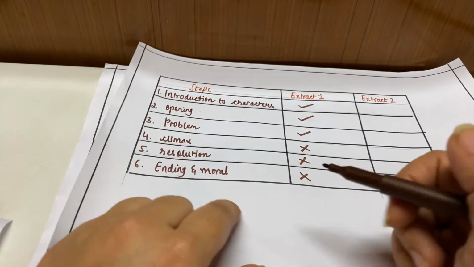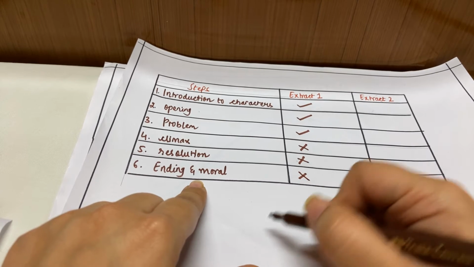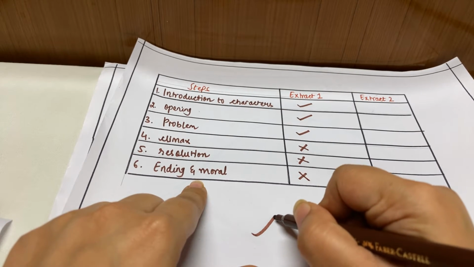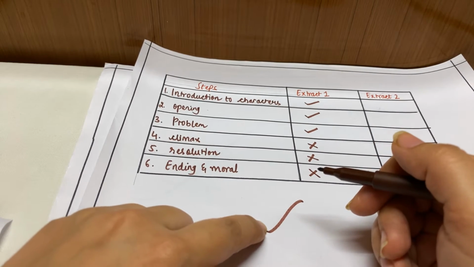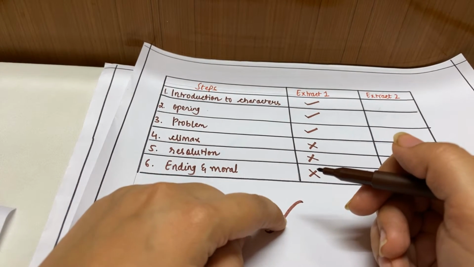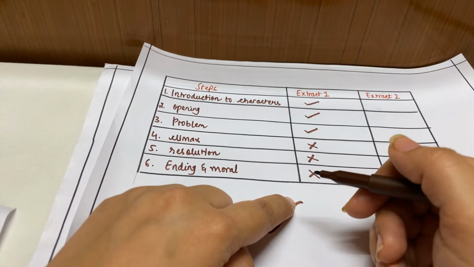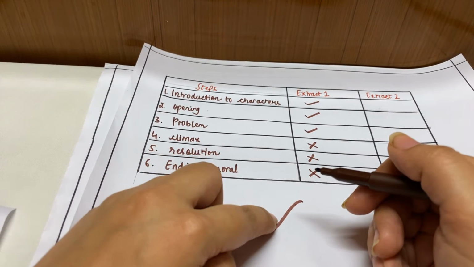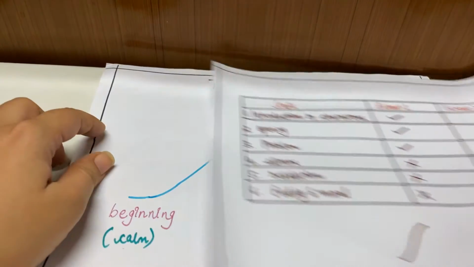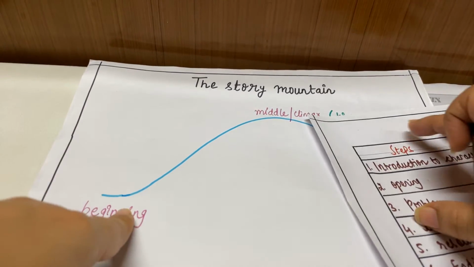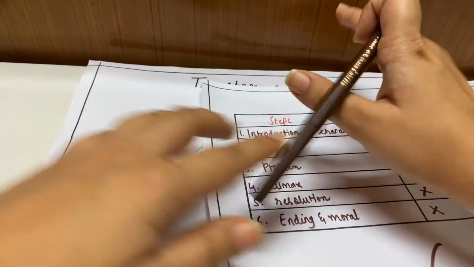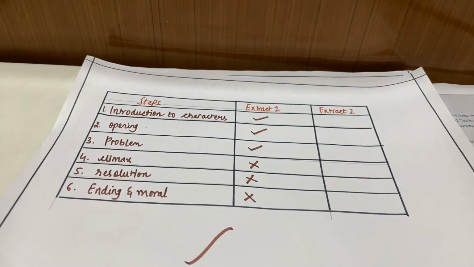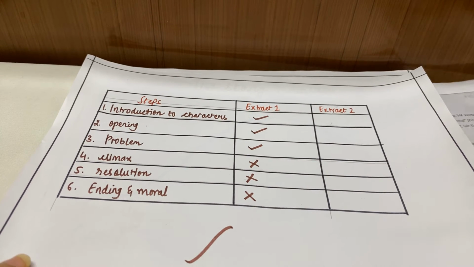So children, this is forming which part of the mountain? I'll show you. It talks about the introduction to characters, and then it's moving towards the opening, and the problem is going to start. So it talks about this part of the Story Mountain. From the beginning till here we can see the climax is soon to come. Now let's have a look at the Plane Crazy extract 2.